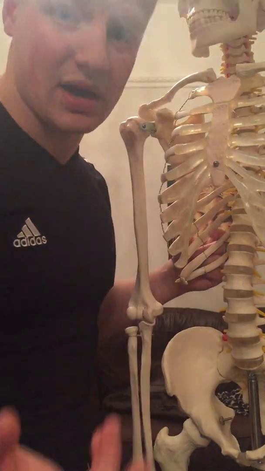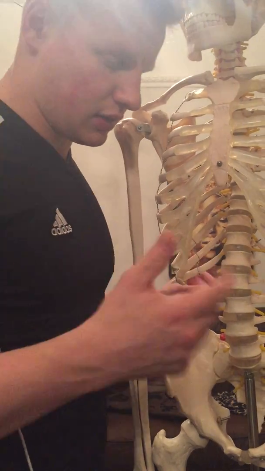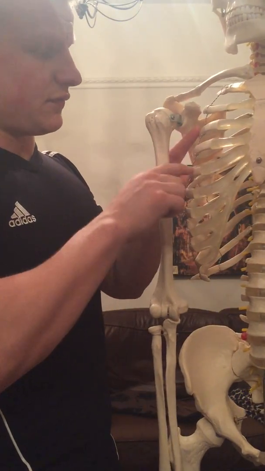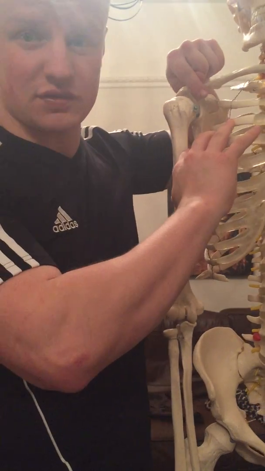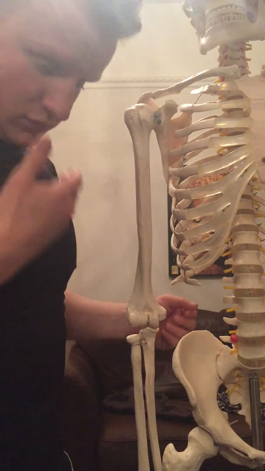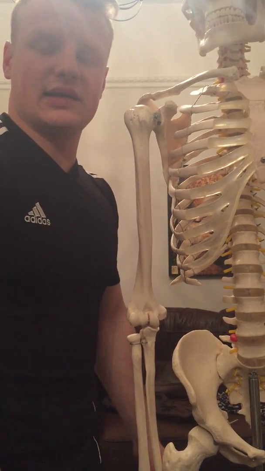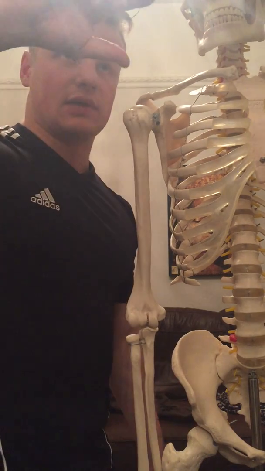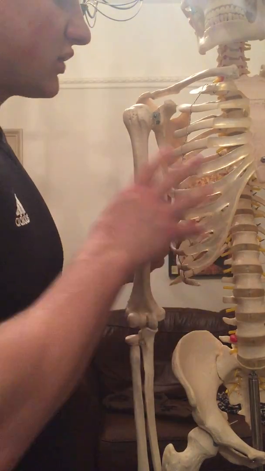Then we have the pectoralis minor, whose origin is the outer surfaces of ribs 3 to 5, so 1, 2, 3, 4, 5, so here, and its insertion is the coracoid process of the scapula. What that does is it retracts the scapula, it depresses the scapula, and it also medially rotates the scapula as well. So that's the pectoralis minor.